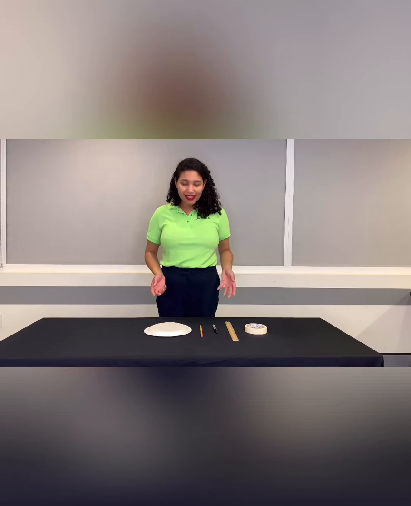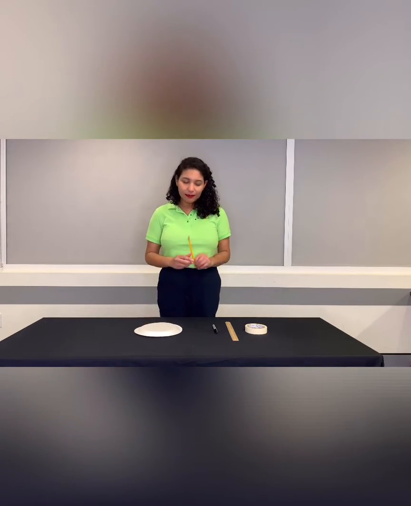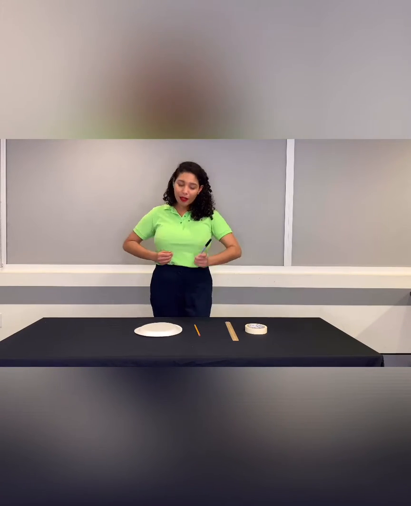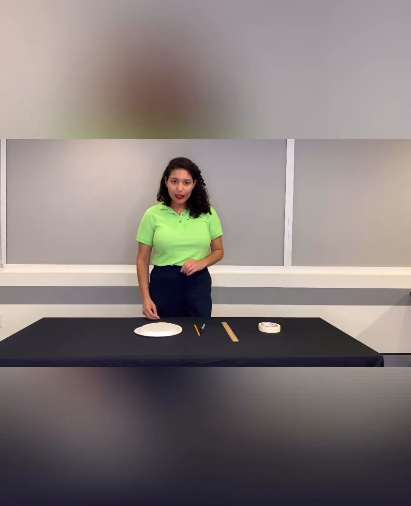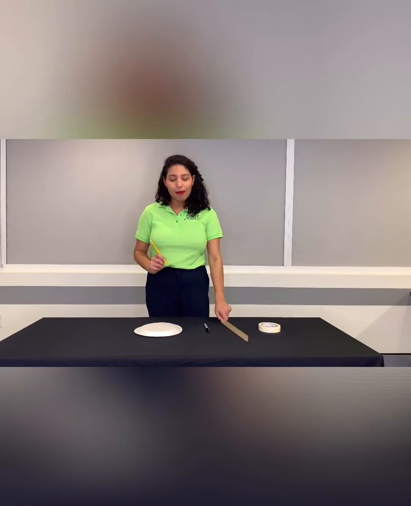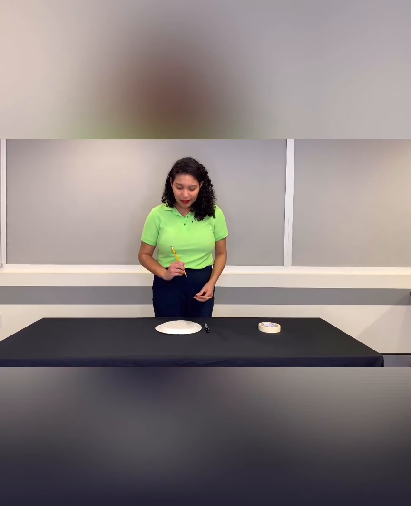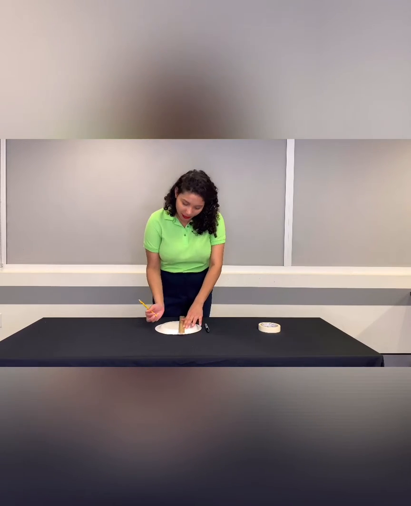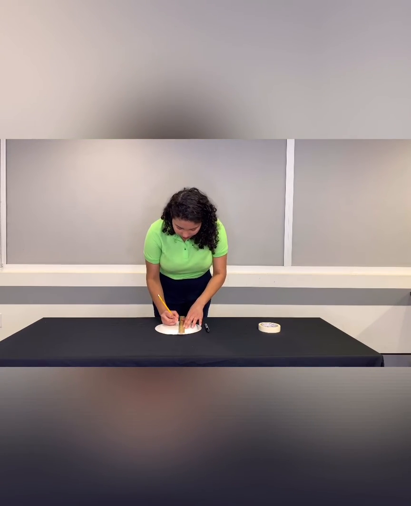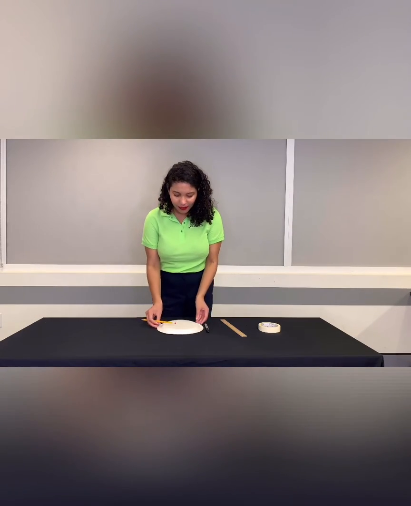So the tools that I have today are a paper plate, a pencil, a Sharpie or a marker, a ruler, and tape. So the first thing I'm going to do is grab my pencil and my ruler, and I'm going to locate the center part of my paper plate. Once I've found the center part, I'm going to mark it with a pencil. Just like this.